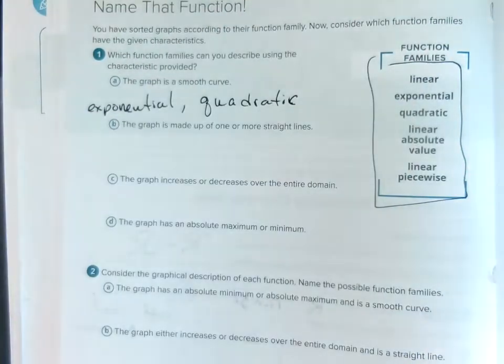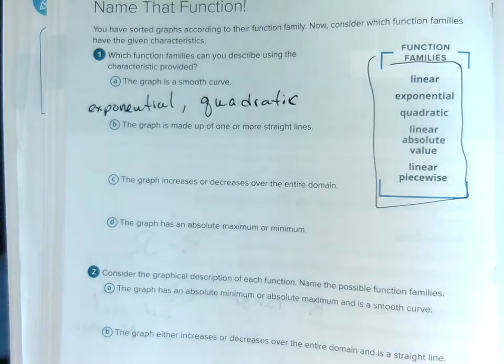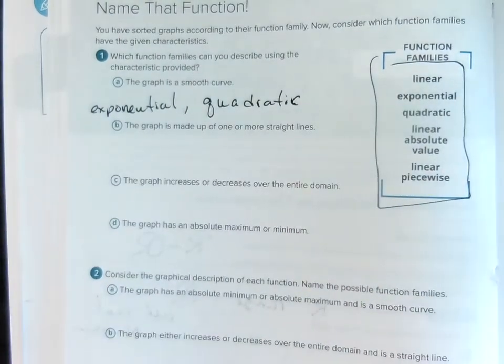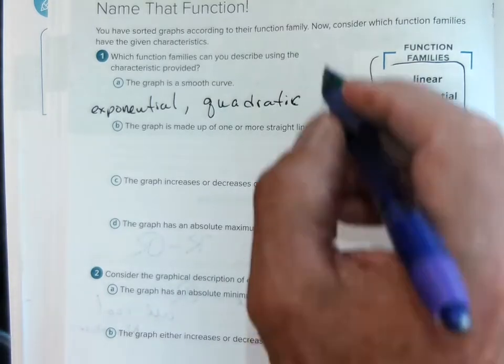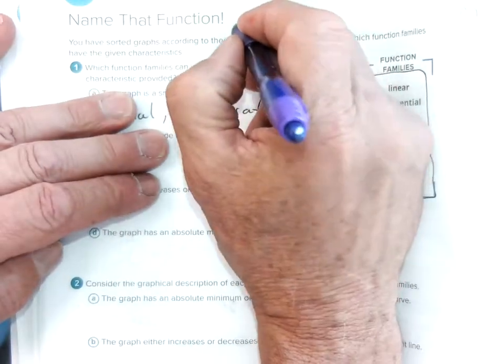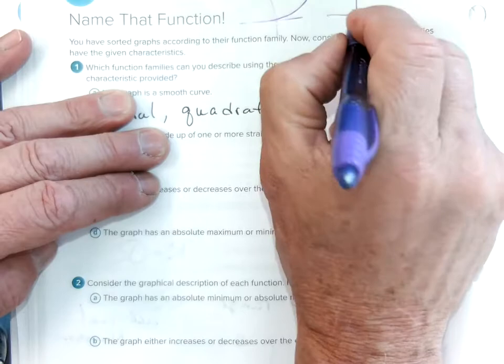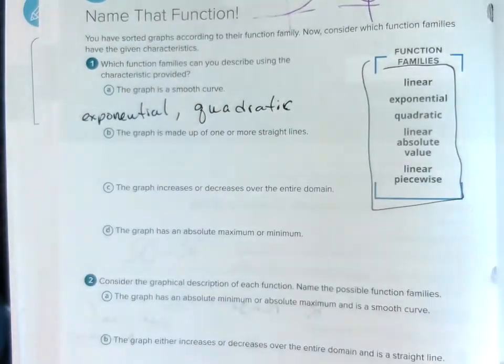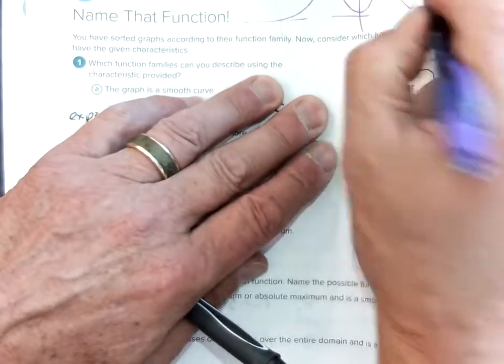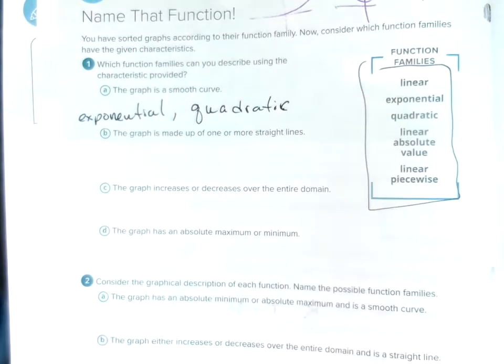So we've got these looks to them. We've got linear, straight. We've got exponential. We've got quadratic. Absolute value is like the V. Piecewise is just going to be a bunch of graphs together.